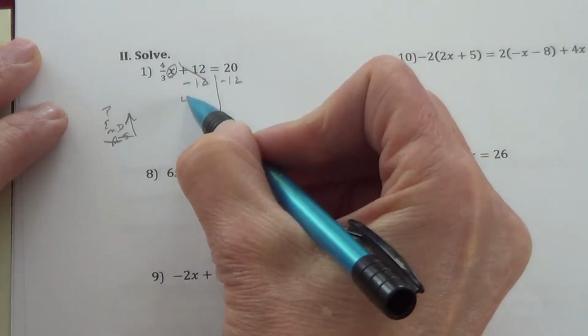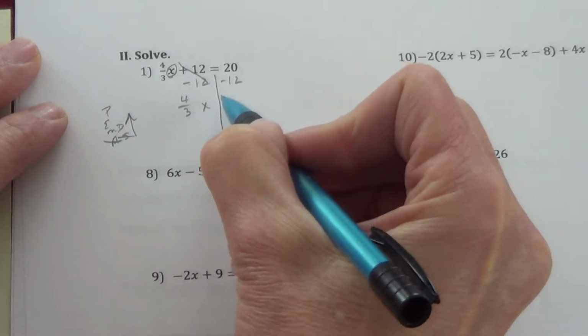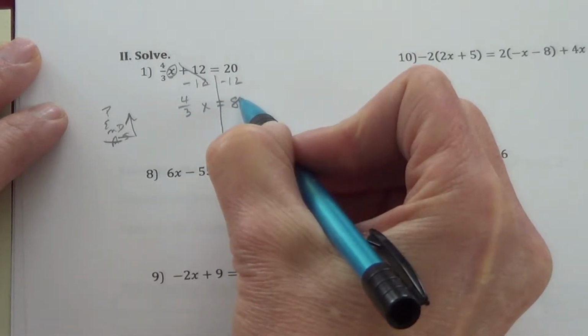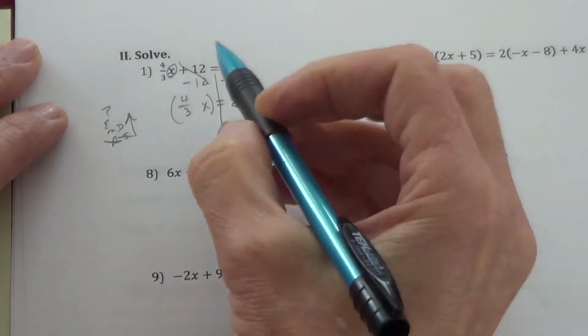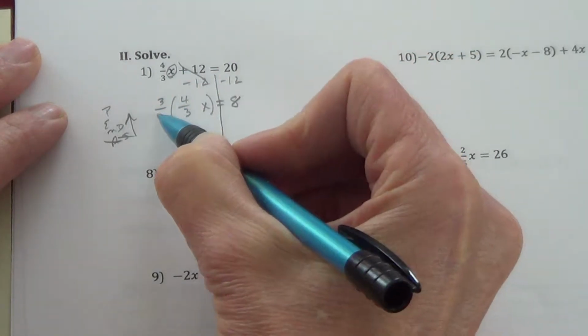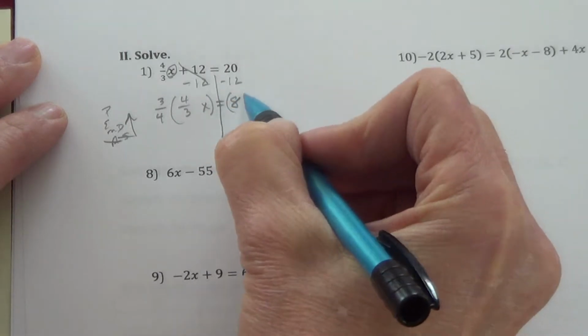That wipes out. We have 4/3 x equals 8. Now, in order to get rid of a fraction being multiplied by your x, you can multiply by the reciprocal. That's the same thing as dividing by that fraction.